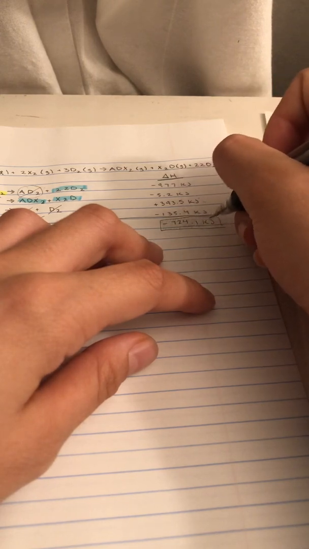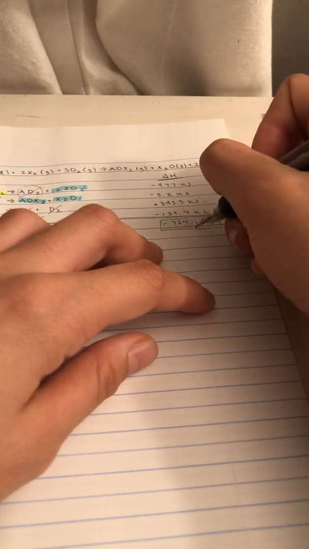Alright, so that was part B for number 1. And part C, so this was A, B, now C. Part C reads, a chemist is studying reaction 1. If they react 2 moles of D2 gas, how many kilojoules of heat will be released?